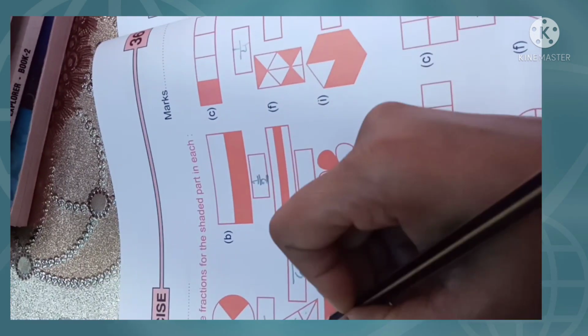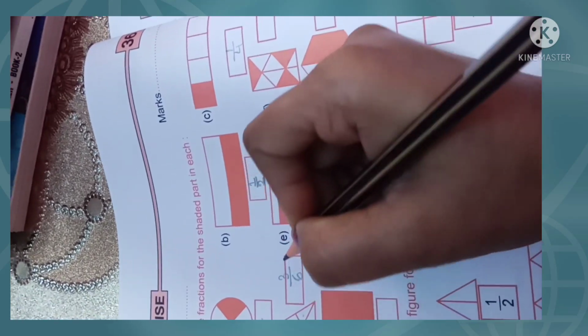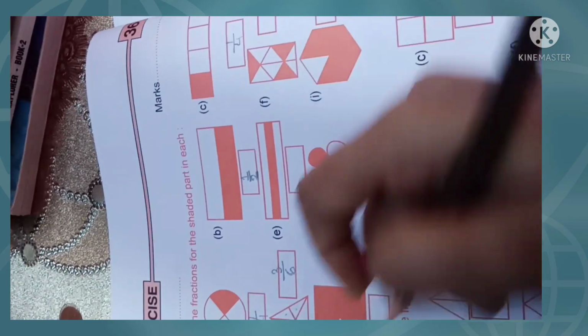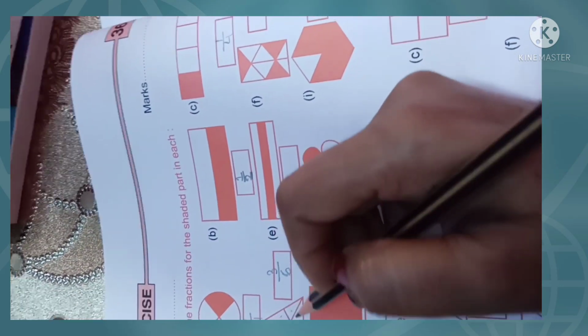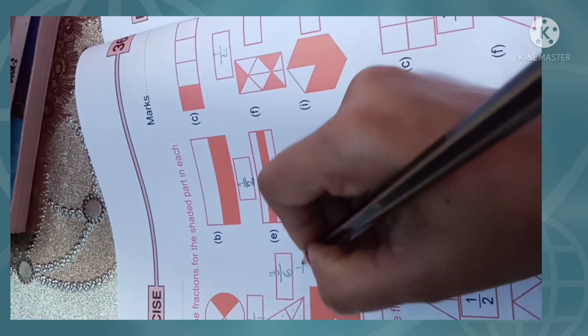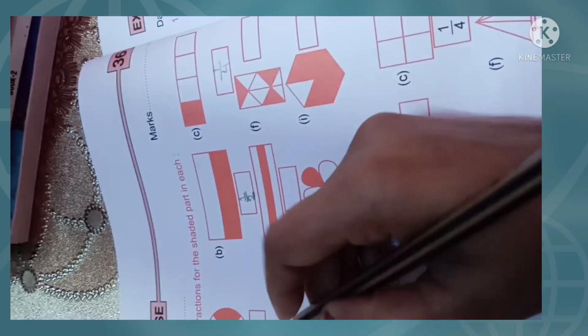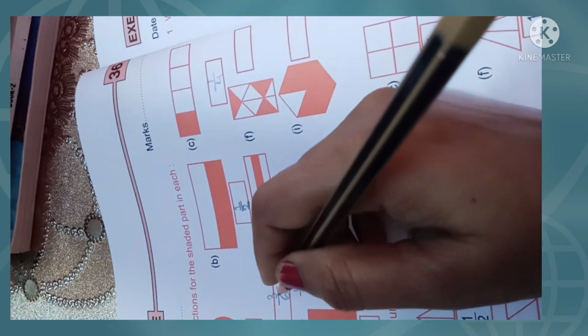And up how many parts are shaded? 1, 2, 3. 3 parts are shaded. So we will write 1 by 3. Okay. If you just see, this is the half part, 1 by 2. You can write 3 by 6 also, or if you just want to write 1 by 2, that is also correct. Okay.